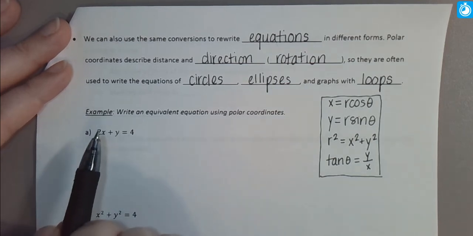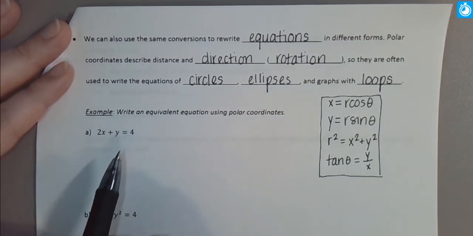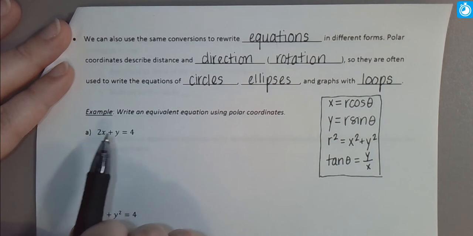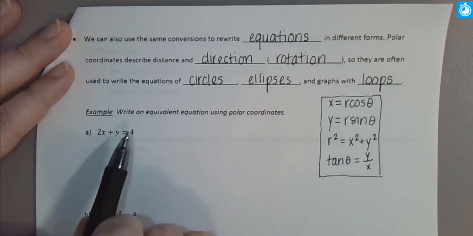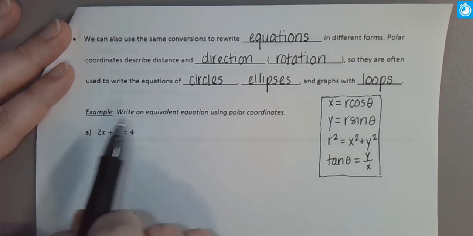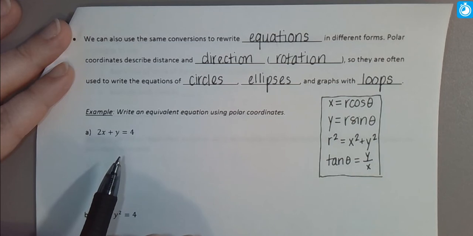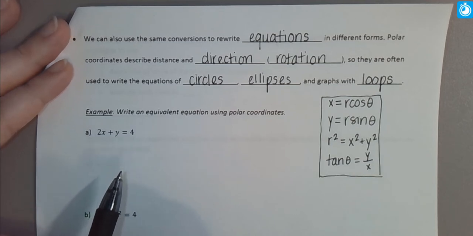Okay, so this particular equation, what would this look like if we graphed it? Well, we have our variables x and y, they each have an exponent of 1, so this would be a linear equation. It would graph as a diagonal line. So what would this look like in polar coordinates? What does the equation of a diagonal line look like in polar coordinates?